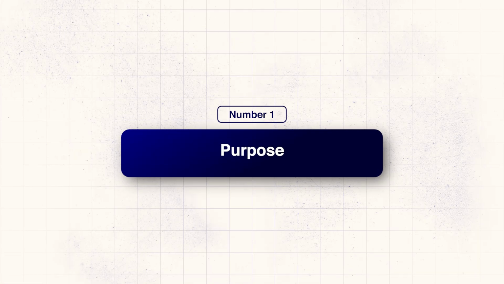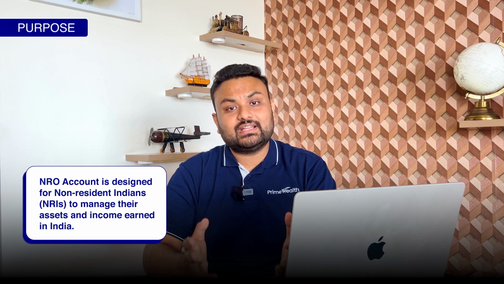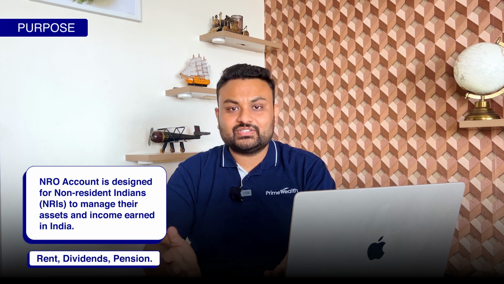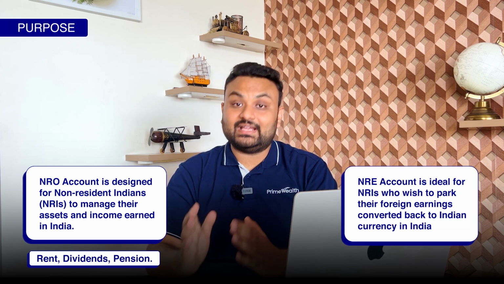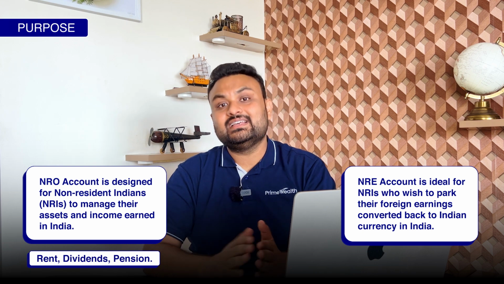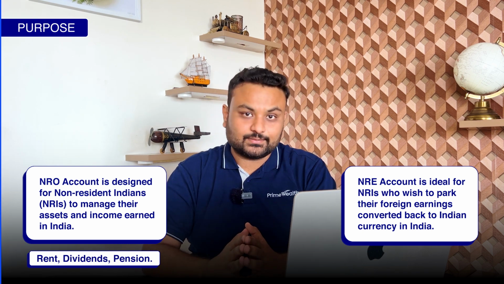The first key difference is the purpose of the account. The NRO account is designated for NRIs to manage their income earned in India, such as rent, dividends, pensions, while the purpose of an NRE account is primarily for NRIs to park their foreign earnings converted back to Indian currency.